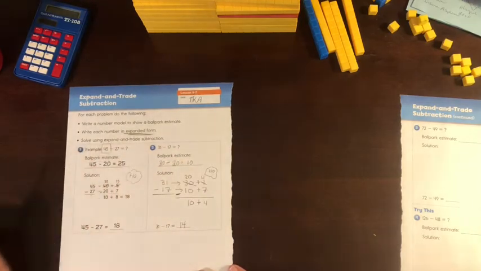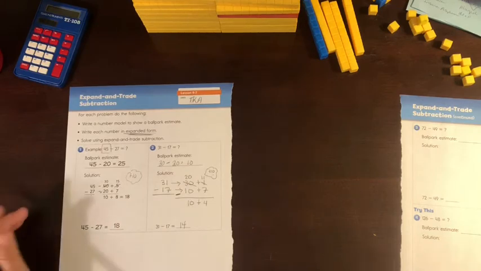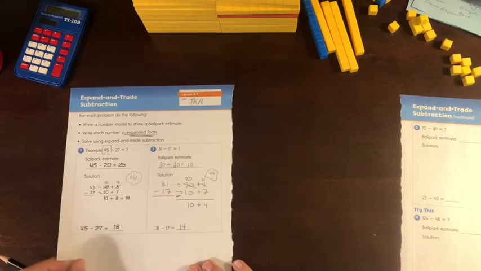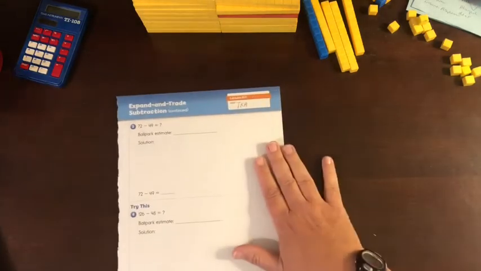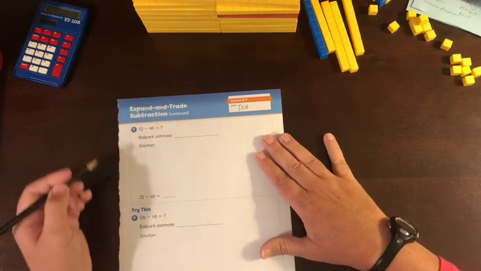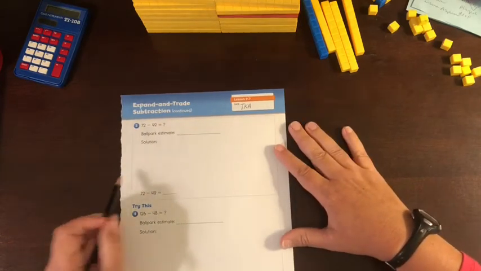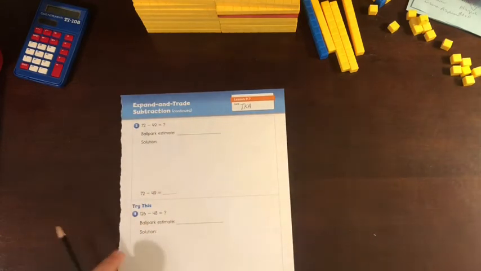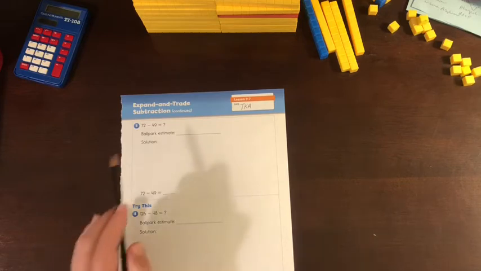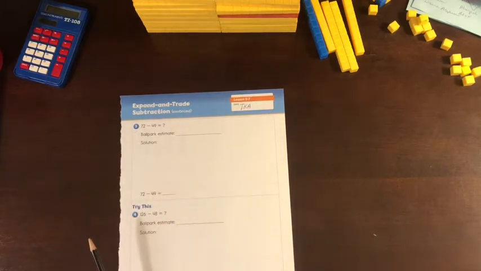And my ballpark estimate was 10. So that was a good ballpark estimate to know that I'm doing my problem correctly. All right, so that is number 2. I want you to do number 3 and to try this. We will check number 3 together, but I'm going to have you check to see that number 4, you have done it correctly. Mom's going to check that one for me, okay? All right, so pause the video and I want you to do number 3 on your own.